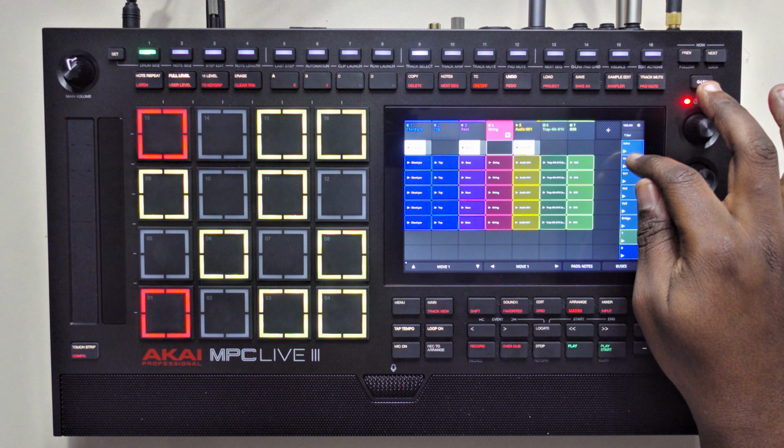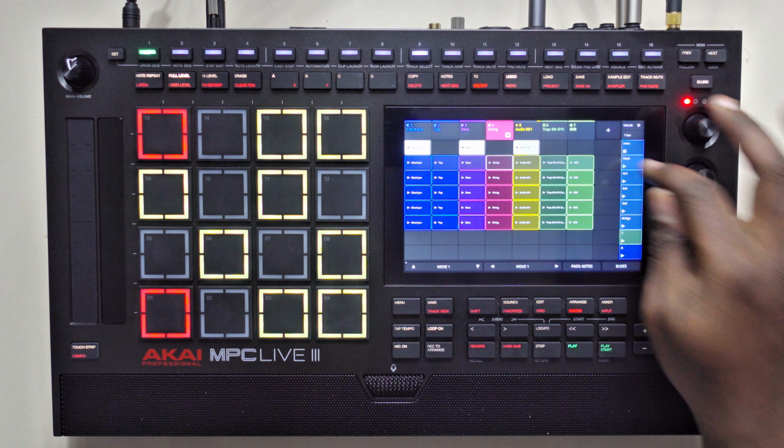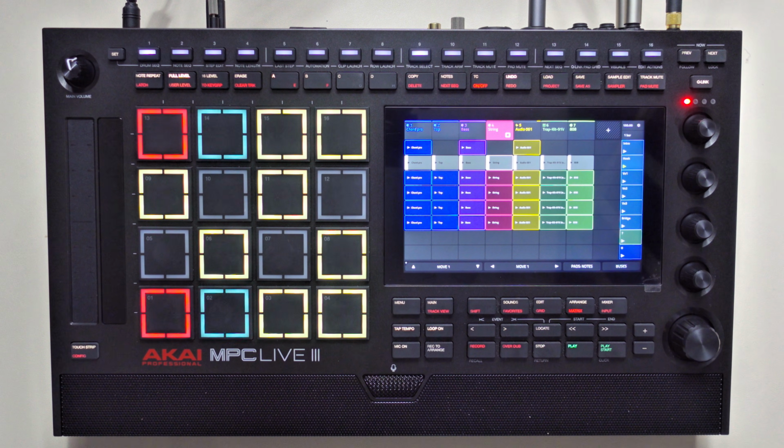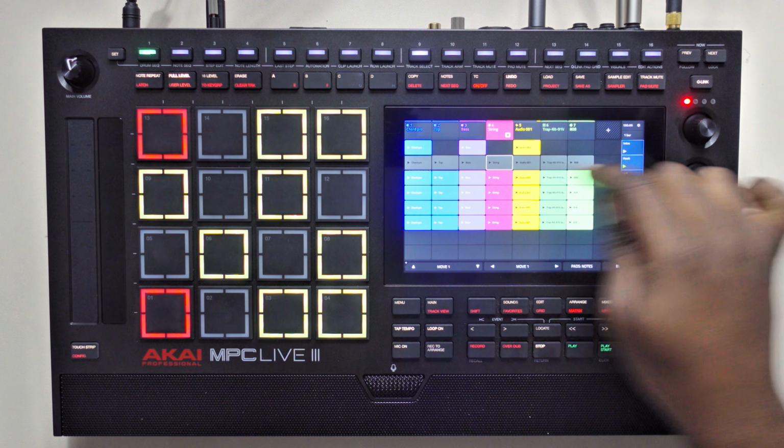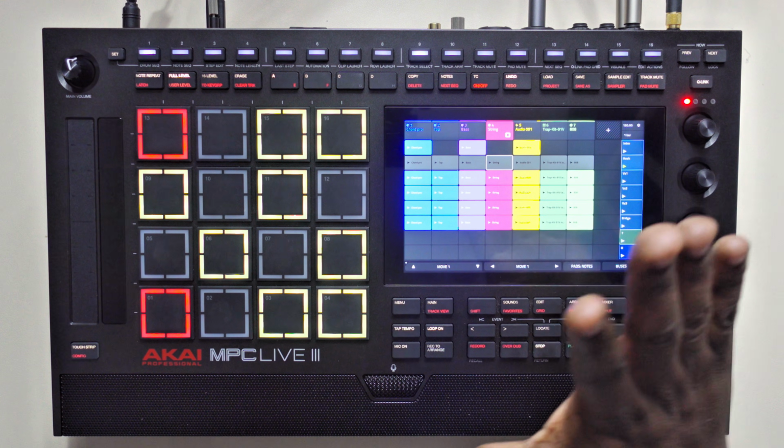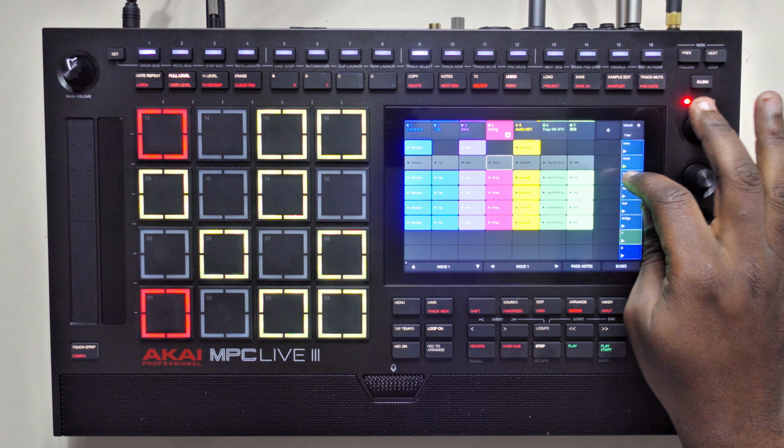Now let's go to our hook. All right, I like that. So now our hook got everything in there. We can leave that as is. Now let's go to our verse 1.